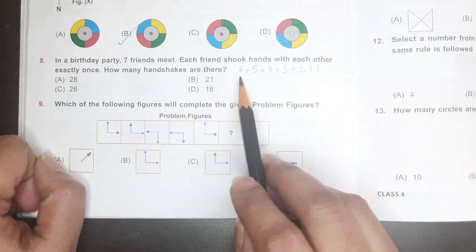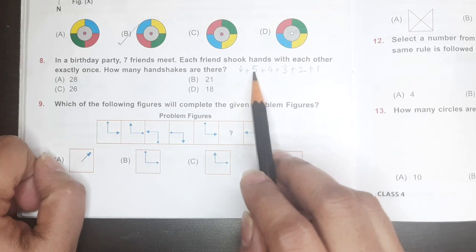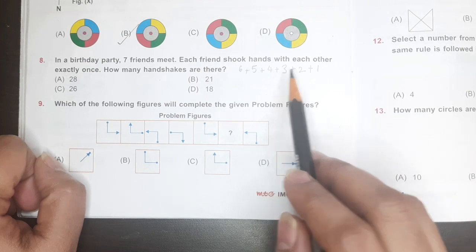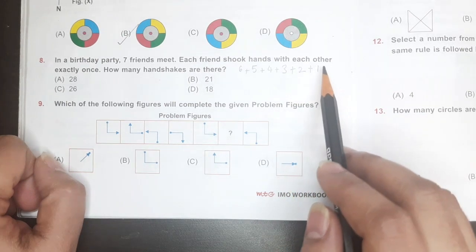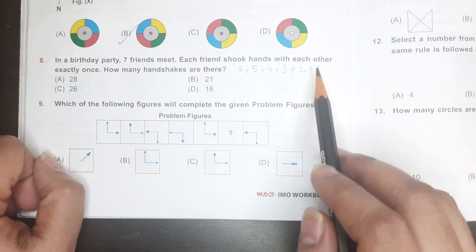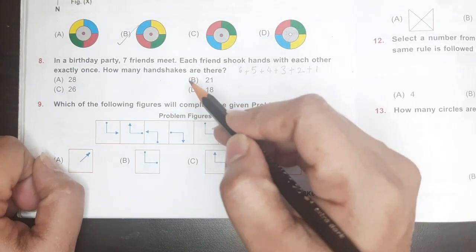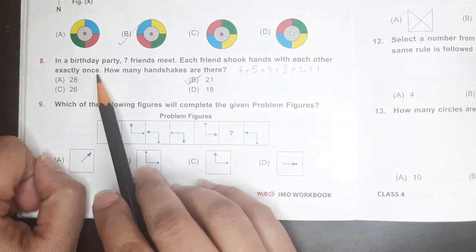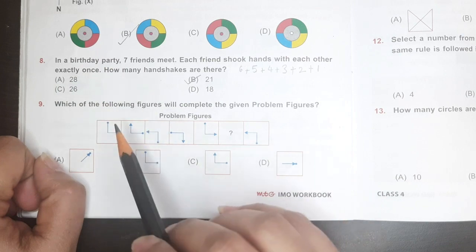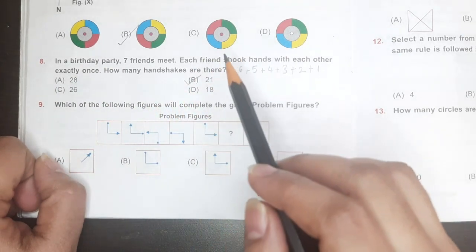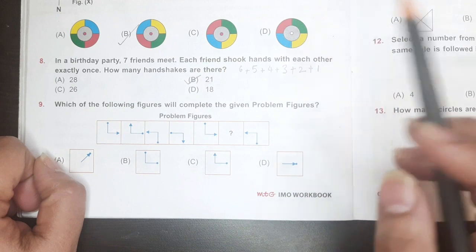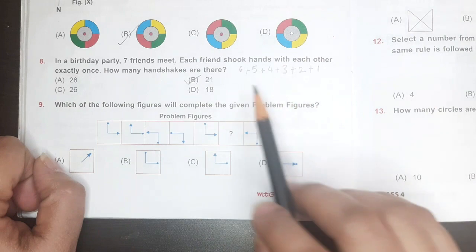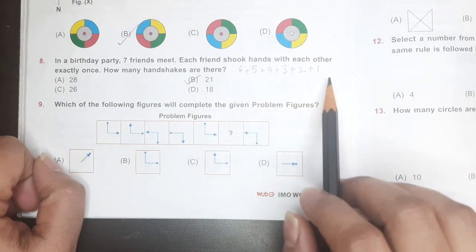So what is the total then? 6 plus 5, that is 11. 11 plus 4, 15. 15 plus 3, 18. 18 plus 2, 20. And 20 plus 1, 21. So total handshakes are 21 if the repetition is not allowed, because it is happening exactly once. If repetition is allowed, तो सब लोग 6 बार करेंगे handshakes, right? And then that total will be different altogether. Okay, but because the repetition is not allowed, that's why you can have the total this way.